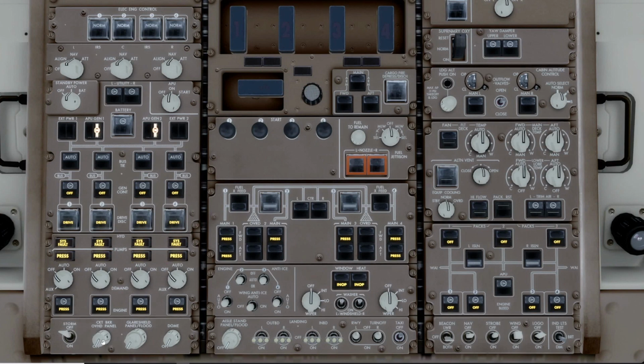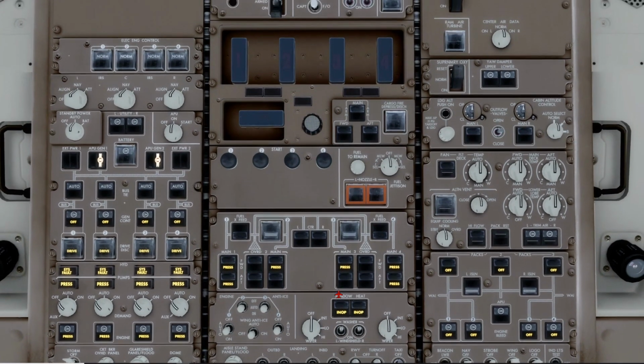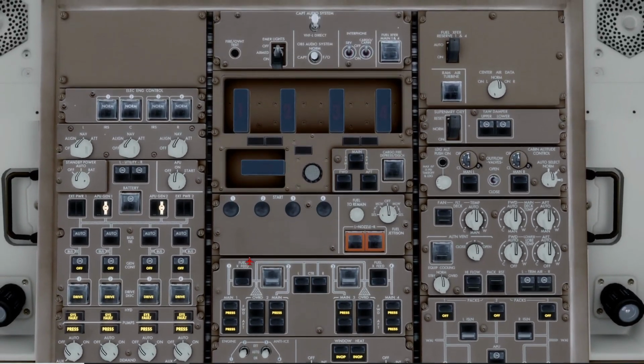Storm we don't need, just the circuit breaker overhead, glare shield, dome. Let's come up here. We don't have to do a fire overheat test, that's maintenance. We'll push the guard in, that'll bring the switch to armed. The captain audio system's normal, the observer audio system normal. Interphone's off, field transfer, guard closed, it's blank.